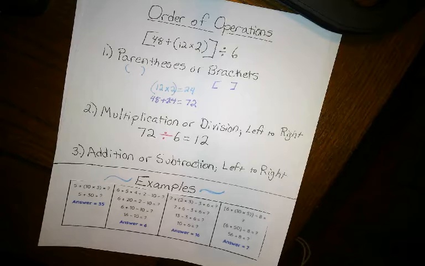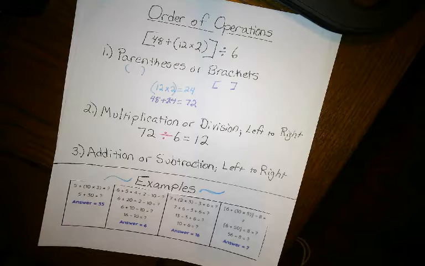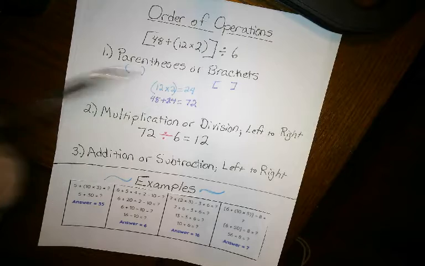Guys, let's talk about the order of operations for just a minute. When we see an equation that looks like this, it can be a little intimidating at first. But once you know the order of steps you need to take in order to solve the equation, it's actually quite simple. So the first step is to take care of whatever is in the parentheses or brackets first.